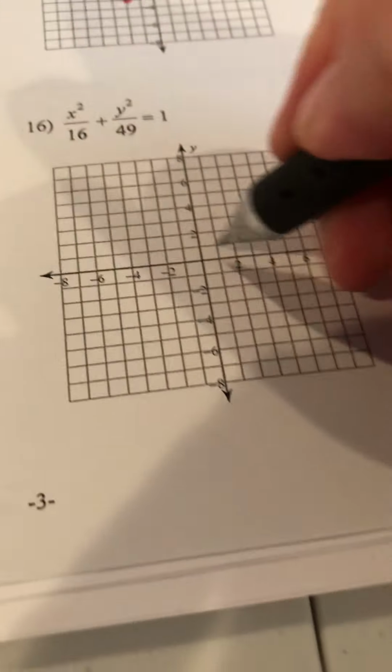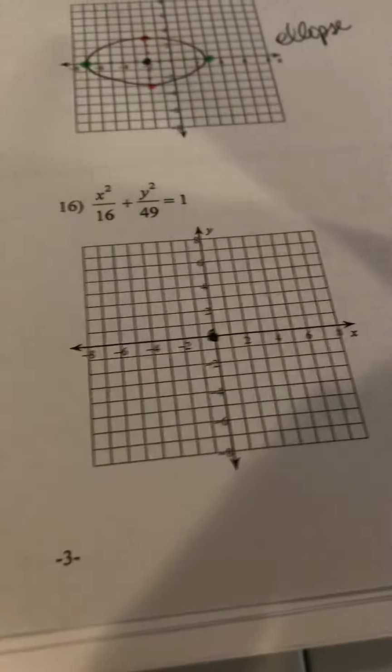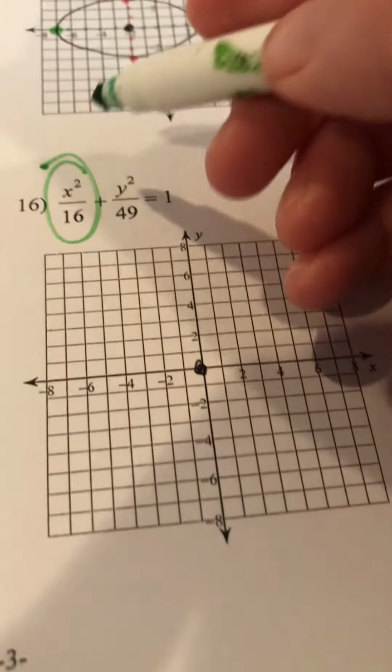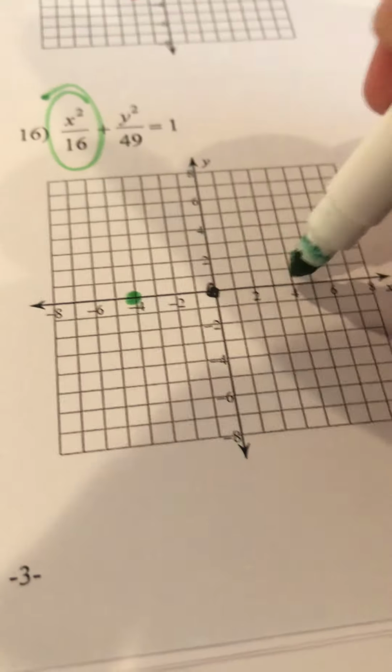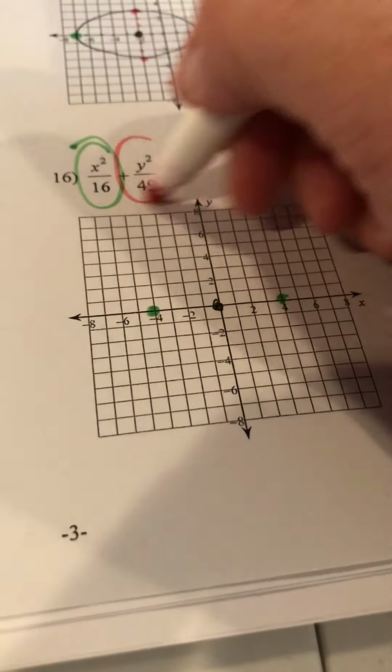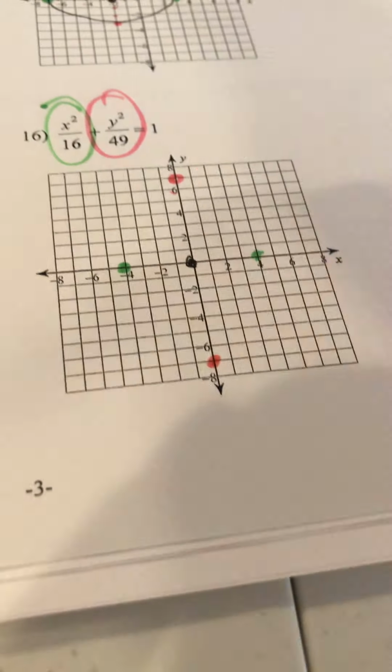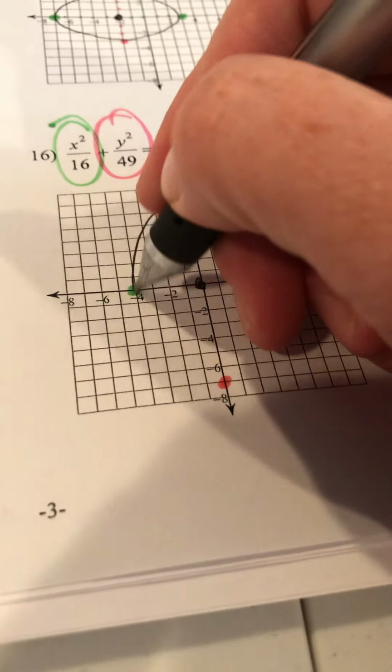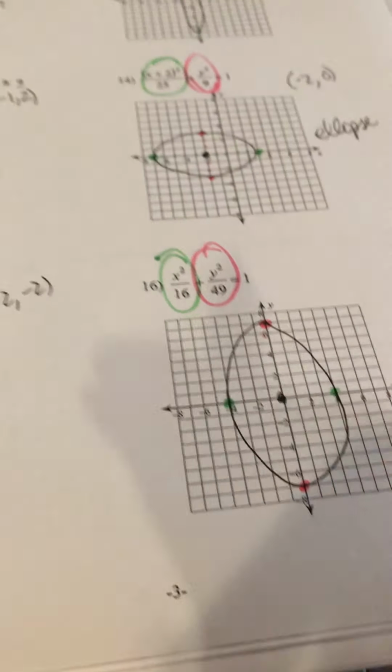Last one, nothing there, so that's 0,0. We love zeros because now we don't have to really work hard. We can just go 4 each direction and 7 in each direction, and we're done. That was my mini conics lesson.